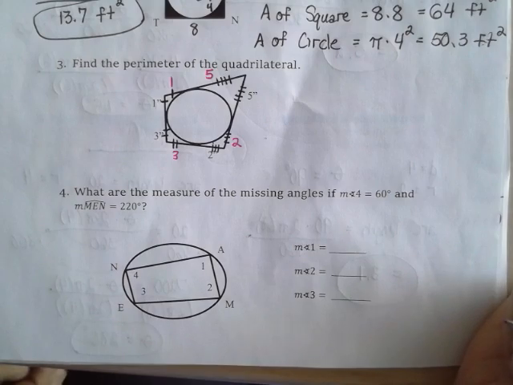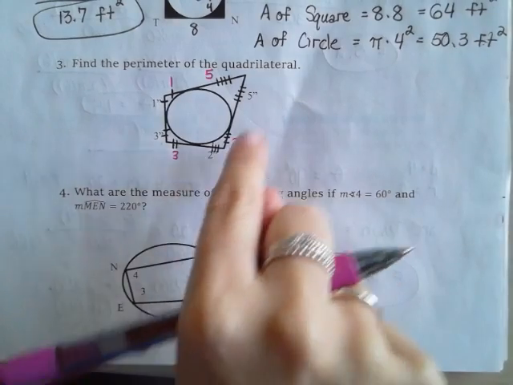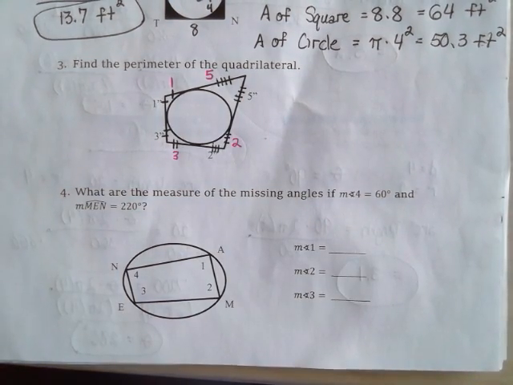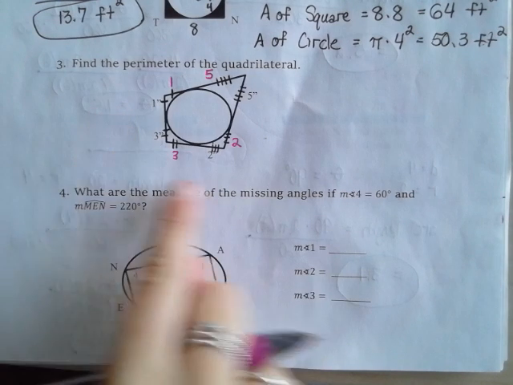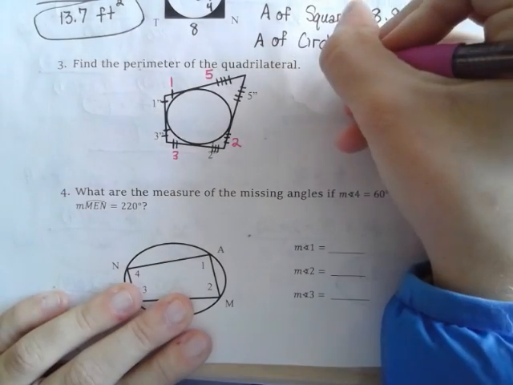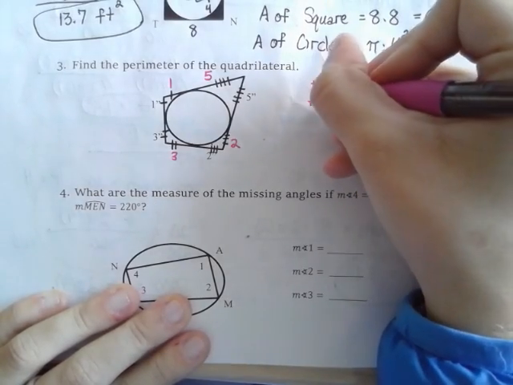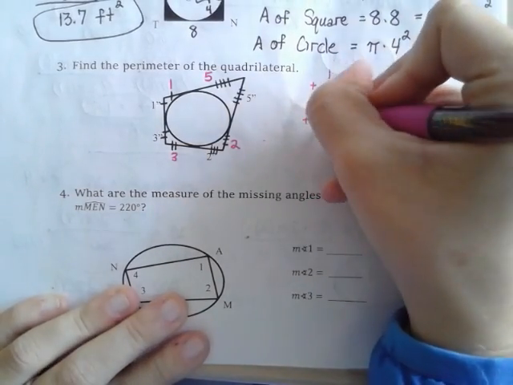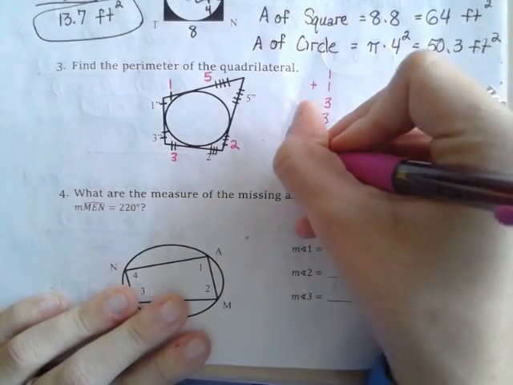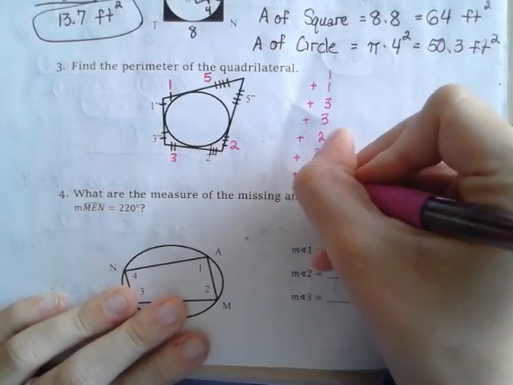We have 2 options of how we can find the perimeter. We can either add up each individual little piece, or we can add up the entire sides. Since everything is broken down into little pieces, I'm just going to add every little piece up together. So 1 plus 1 plus 3 plus 3 plus 2 plus 2 plus 5 plus 5.